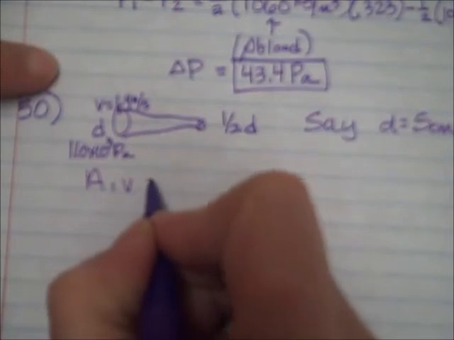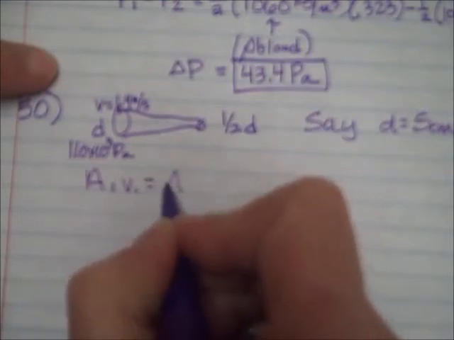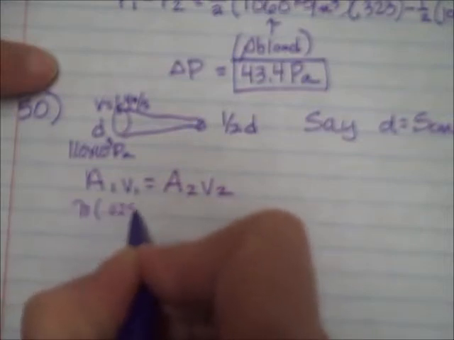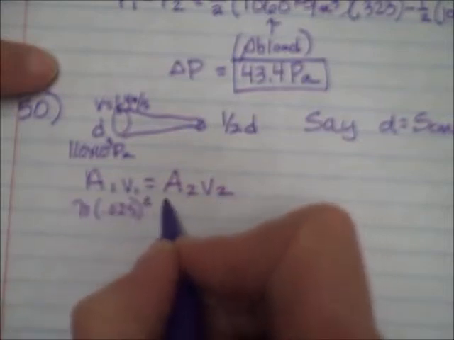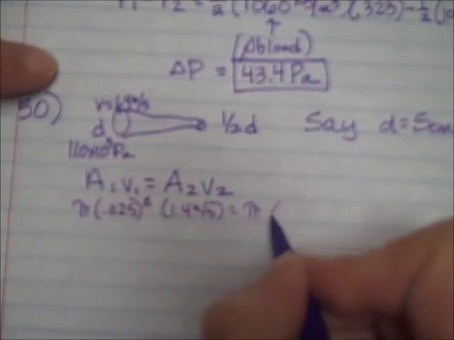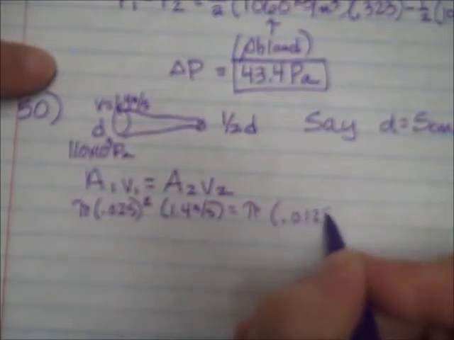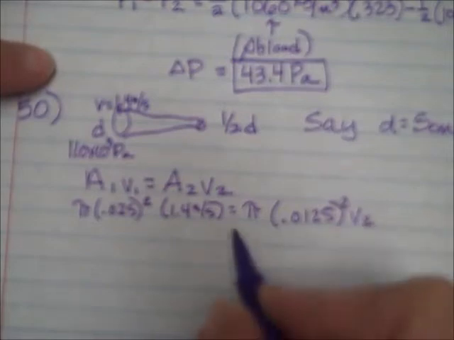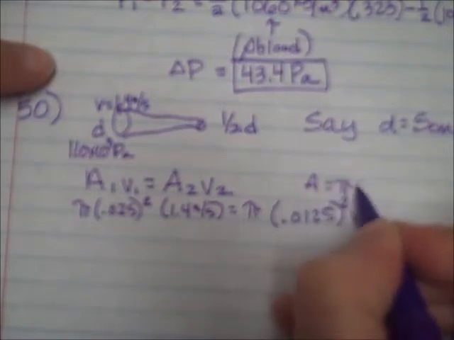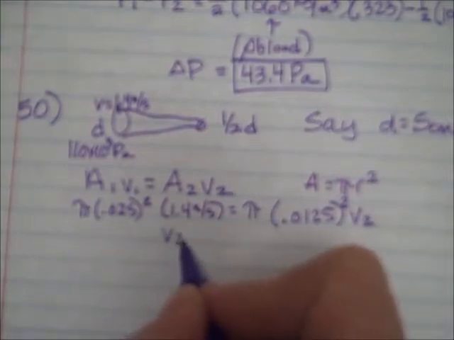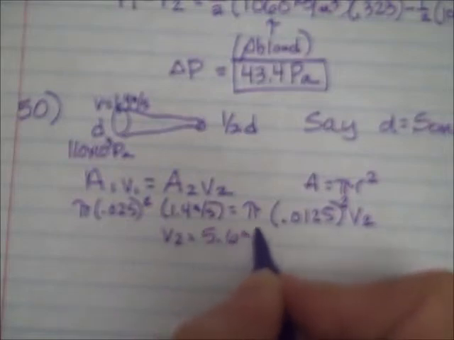I can set up the equation of continuity, A1V1 equals A2V2. So pi times 0.025 squared times 1.4 meters per second would equal pi times 0.0125, that's half of that, squared times V2. Again, remember the area is pi r squared. I got V2 to be 5.6 meters per second.